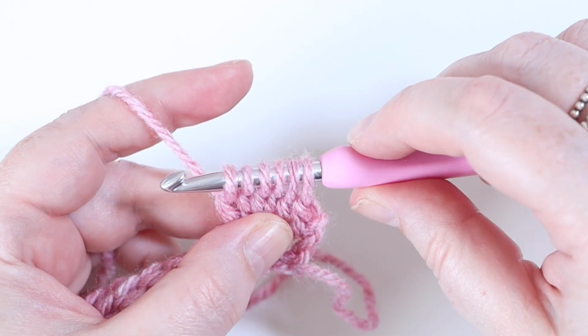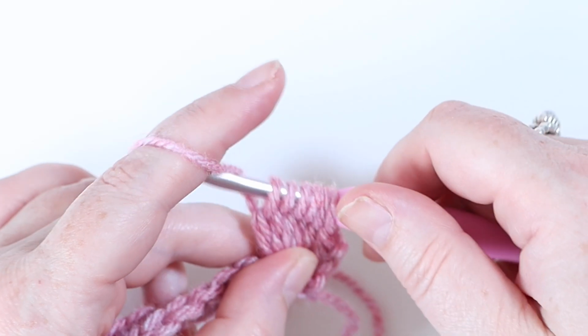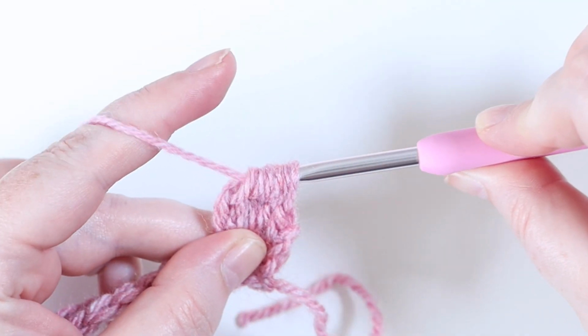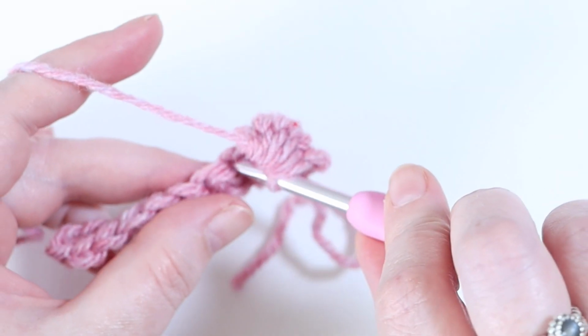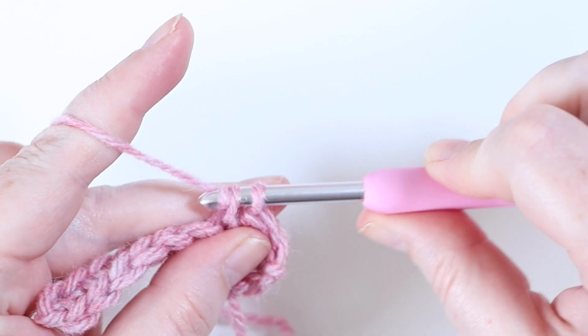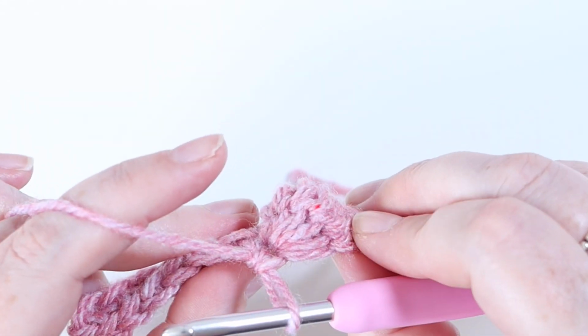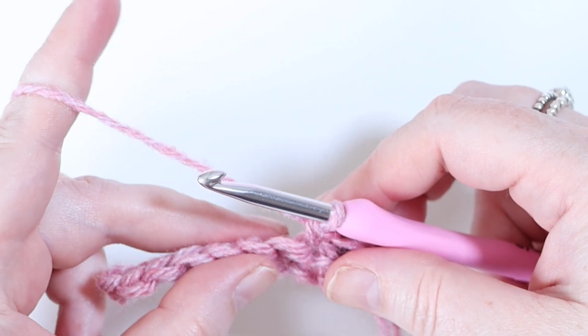And at this point you'll have 6 loops on your hook, and what you want to do is you're going to yarn over and pull through all 6 of those loops, and then you can double crochet into your next stitch, and when you place that double crochet into the next stitch, you'll see that your bobble stitch pops out on the other side. So let's do that again.